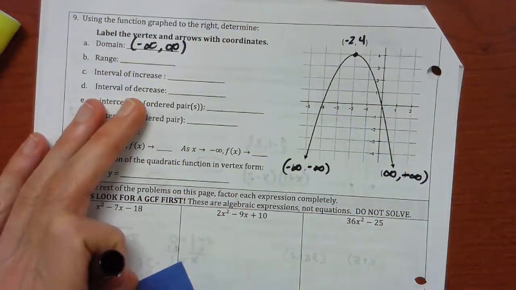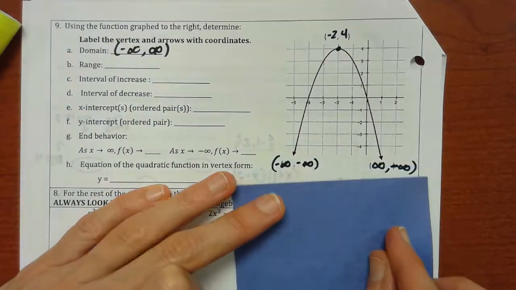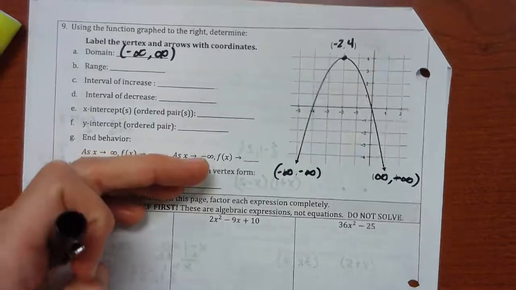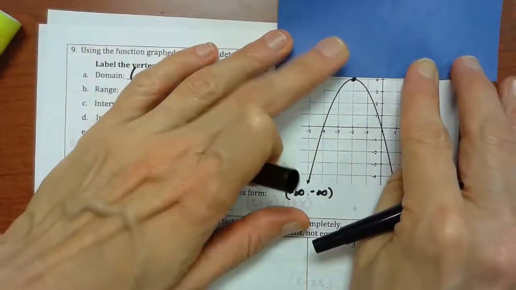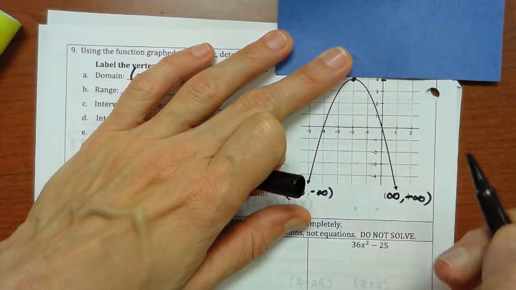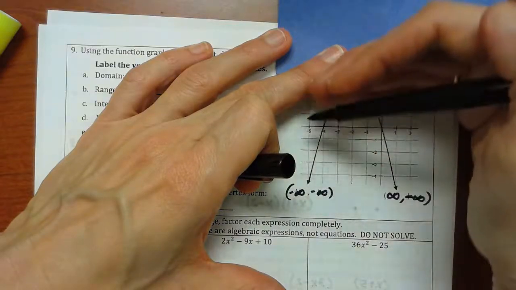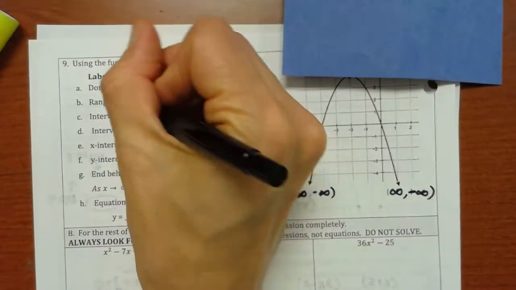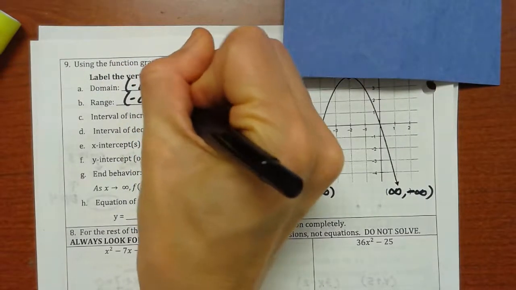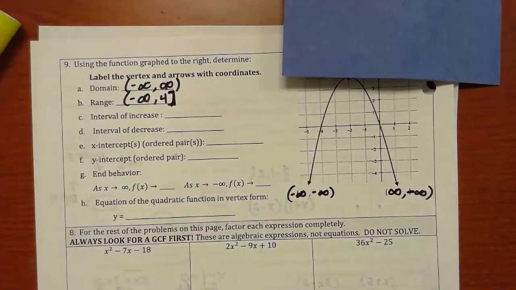And then for the range, I'm going to put these on the bottom, right? Again, I'm hitting arrows down here. So that means this graph really goes on to negative infinity. And this is the top of the graph. The top of the graph is at 4. I'm looking on the y-axis to see that. So the graph goes from negative infinity up to 4. And it includes the number 4.